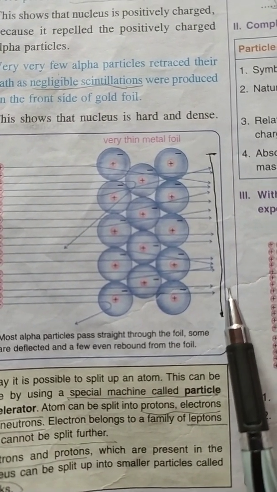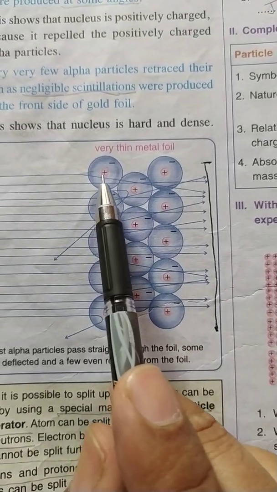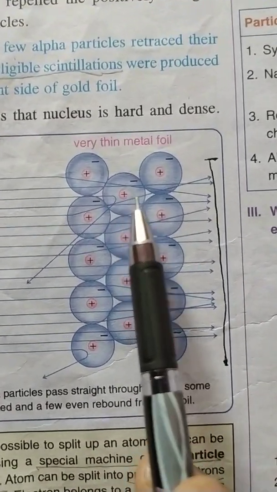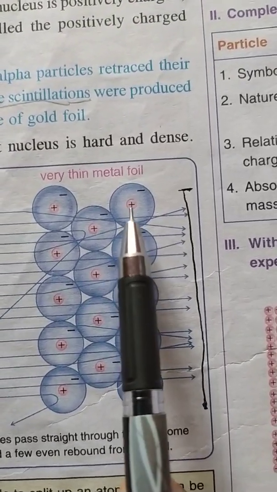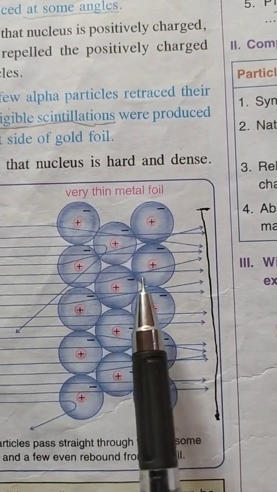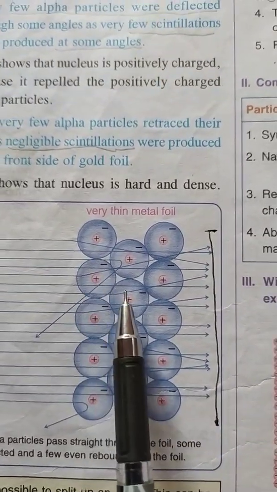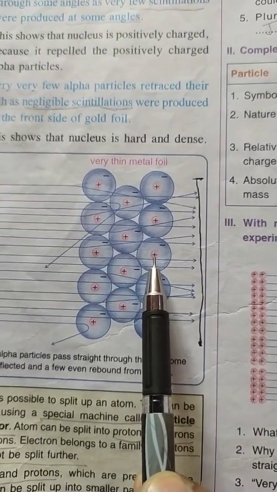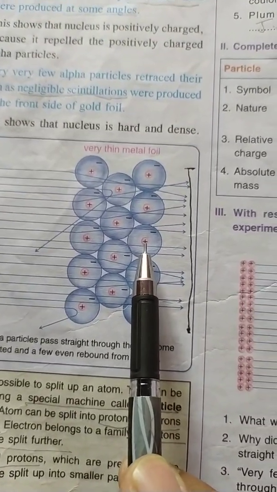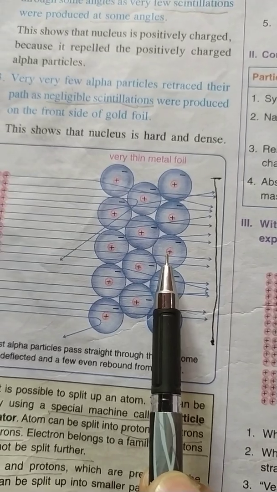So he concluded that the nucleus of an atom is positively charged. Do you see that in the gold foil atoms here, children? That the nucleus of these atoms is positively charged, which repelled at an angle the alpha particles.